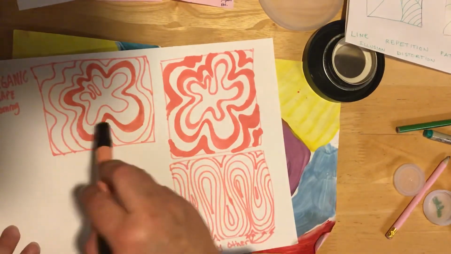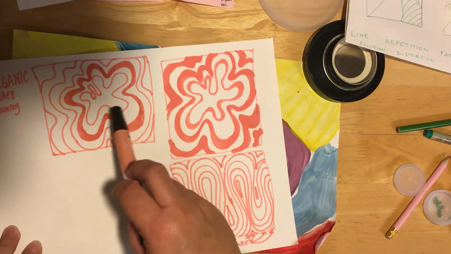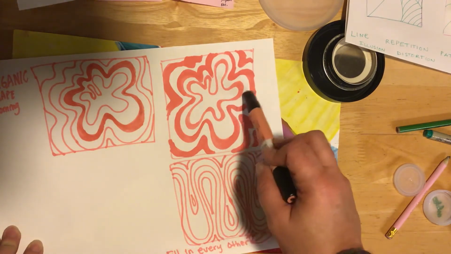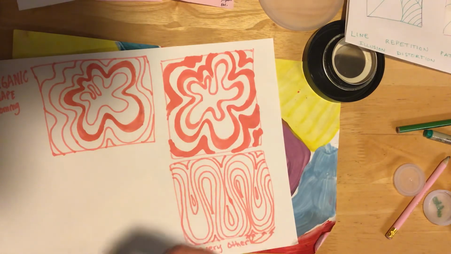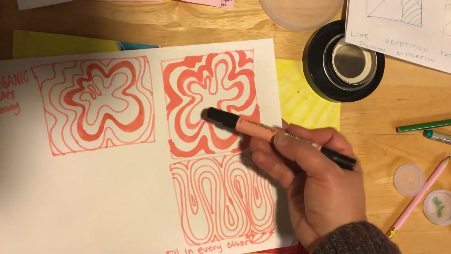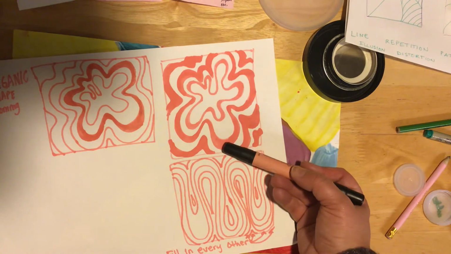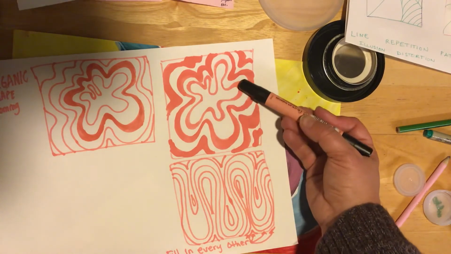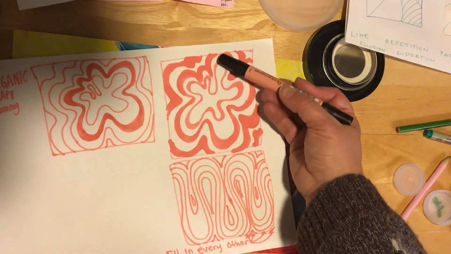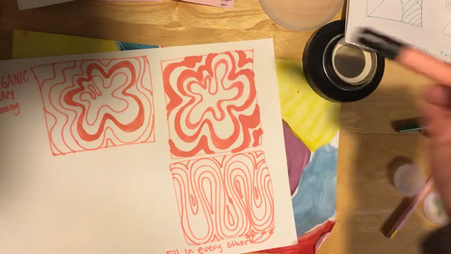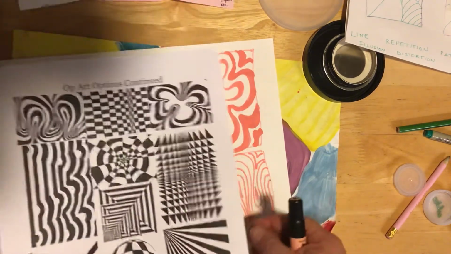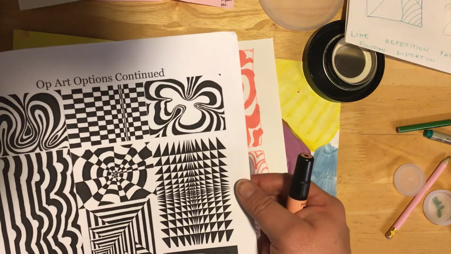Alright, so as you can see, each one of these sections, I'm going to just thicken up the lines. I can vary the thickness of the line by filling it in a little bit more, a little bit less in some areas. Like right here, it's very thin, and this area, it's very thick. So as I follow this line, it's thicker, thinner, thicker, thinner. That kind of gives it a little bit more of that feeling of movement, I think.